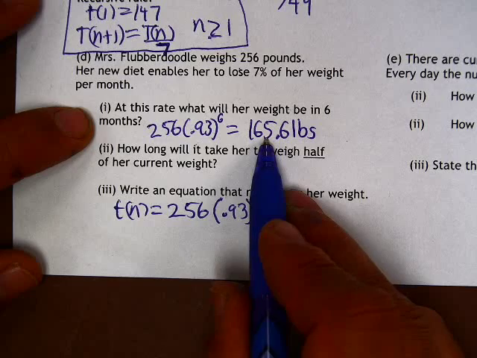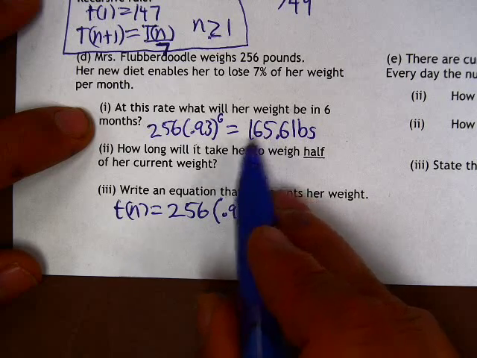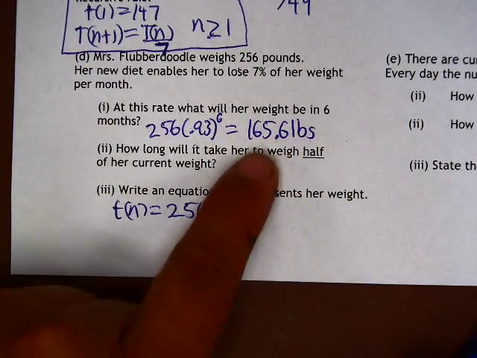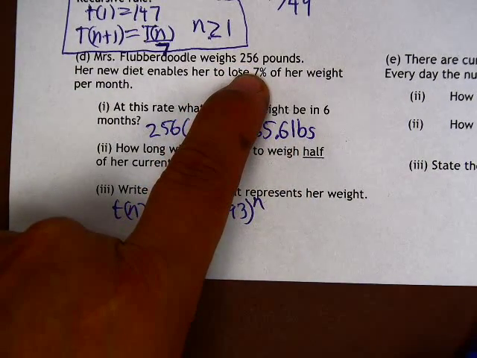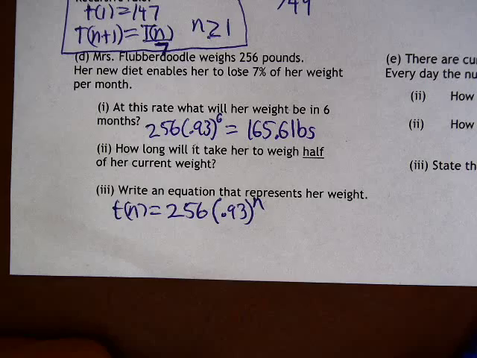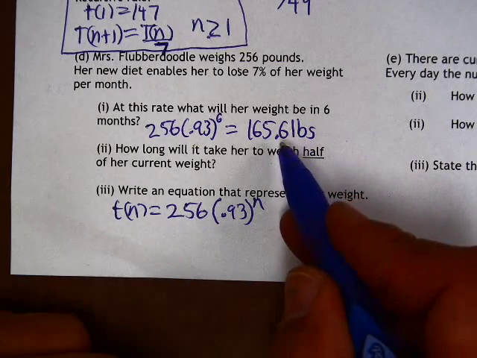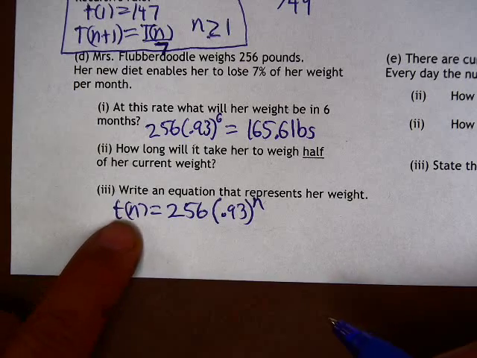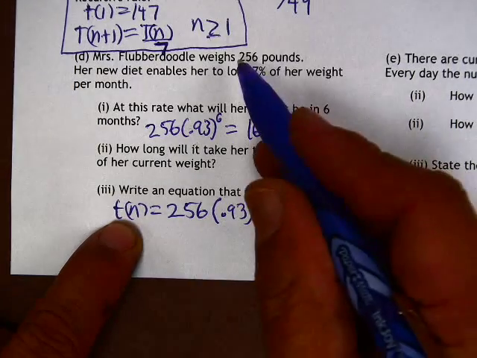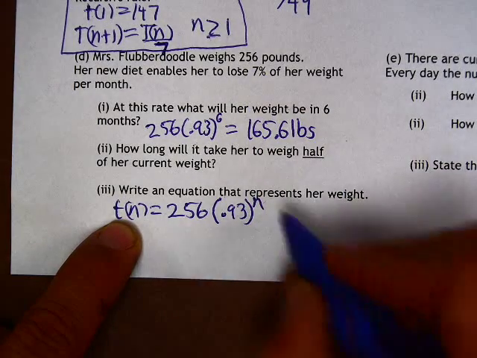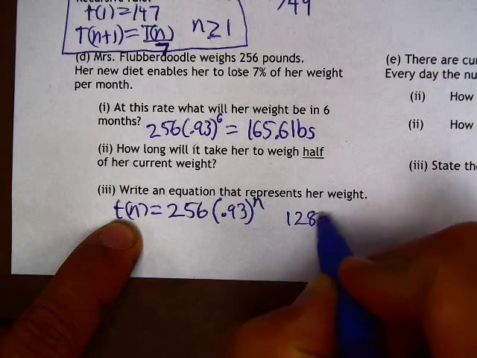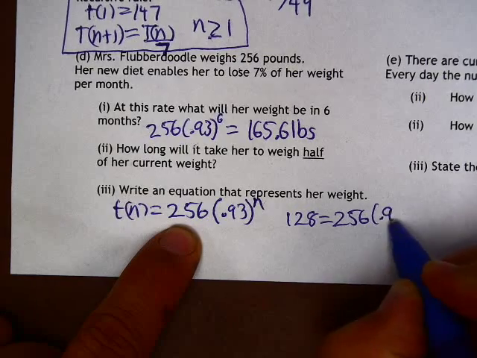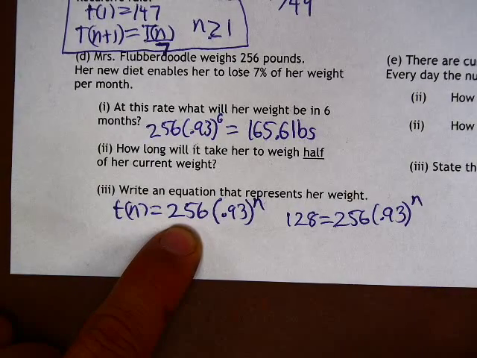How long will it take her to weigh half of her current weight? I'm almost there, so I could just plug in a 7, 8, 9 and sort of do it recursively from here, because half of 256 is 128. But I think it's a little too far away, so I'm going to solve this one algebraically. I want this value to be half her weight, which would be 128. So I'll do 128 equals 256 times 0.93 to the n.